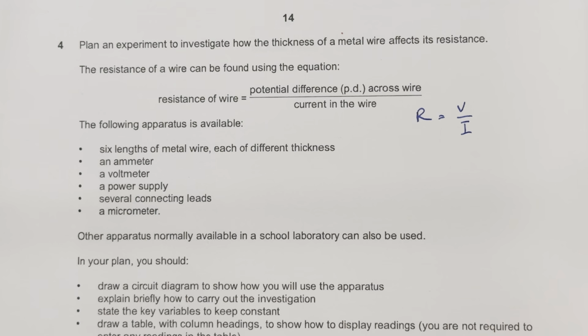The following apparatus is available: 6 lengths of metal wire, each of different thickness. Very important, this point, because we want to compare the thickness of the wire with the resistance. An ammeter is used to measure current, and a voltmeter is used to measure voltage. Power supply, that is used to give the power to the circuit. Several connecting leads, and a micrometer. Why are we using the micrometer? To find the thickness of the 6 wires that have different thickness. Other apparatus normally available in a school laboratory can be used.